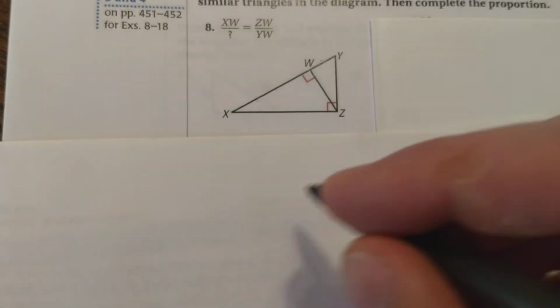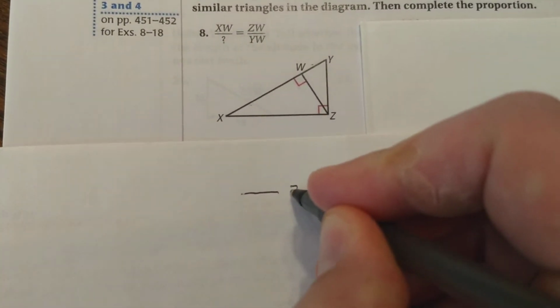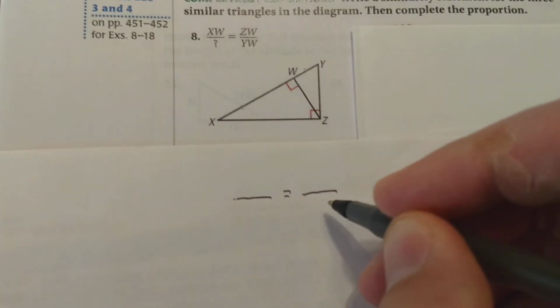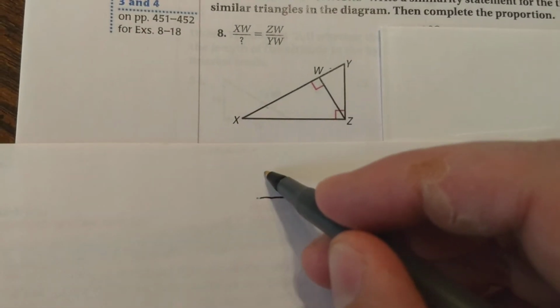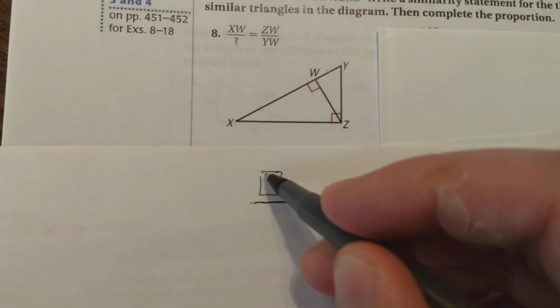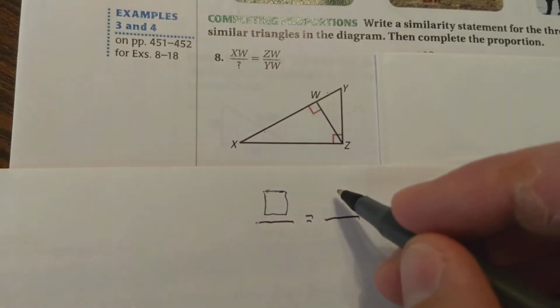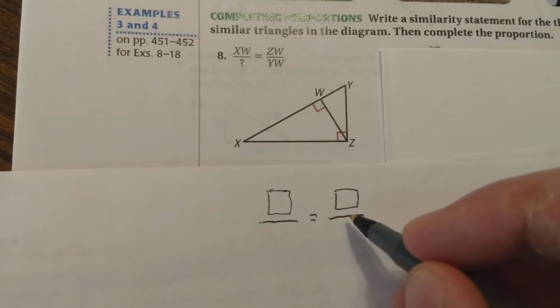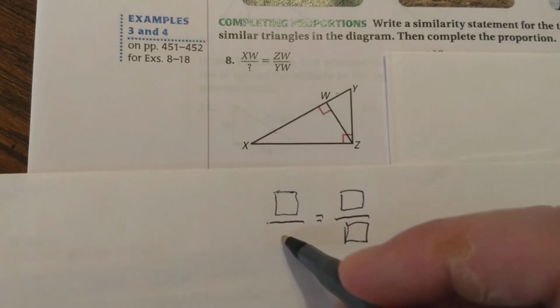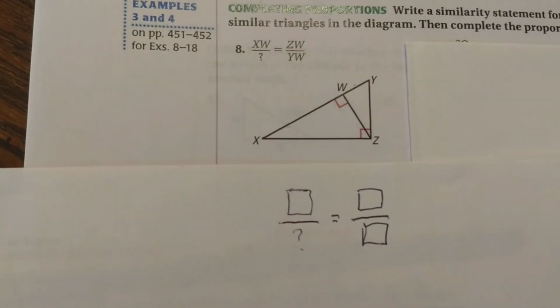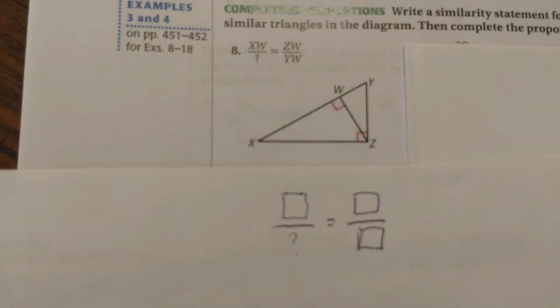Well, the way that I would go about this, I've got two fractions, two ratios that I'm really comparing, right? And we know this one. The numerator in that first one is XW. We know this one. We know this one. And we're trying to find this one down here. But we need to recognize which parts of which triangles those are.